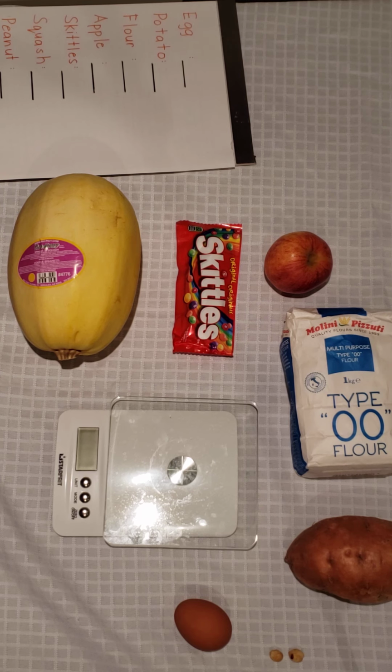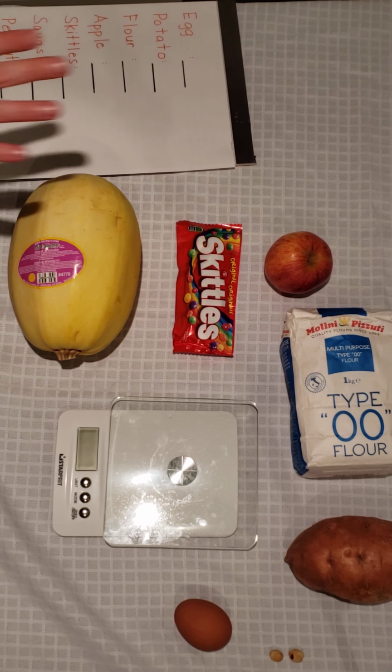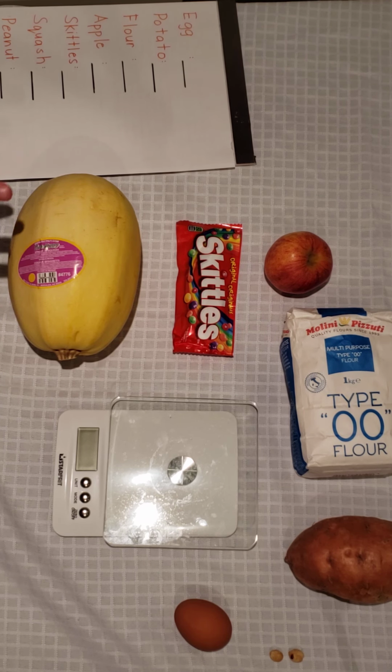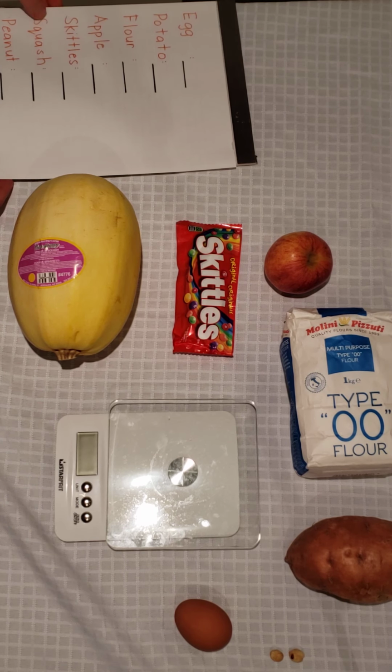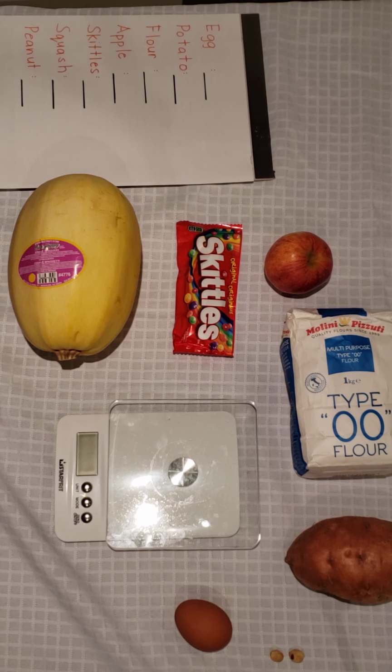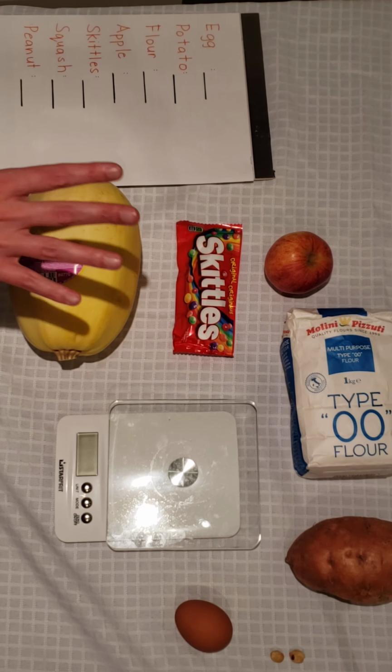Grams you would use to weigh things that are bigger than that, like an egg or a spoon of sugar. And kilograms we would use for heavier objects, like you and I, we would weigh ourselves in kilograms. So let's experiment with the different masses of these objects that I have here. I have a scale that measures things in grams, and a piece of paper with all my items so I can chart how many grams, milligrams, or kilograms each object weighs.